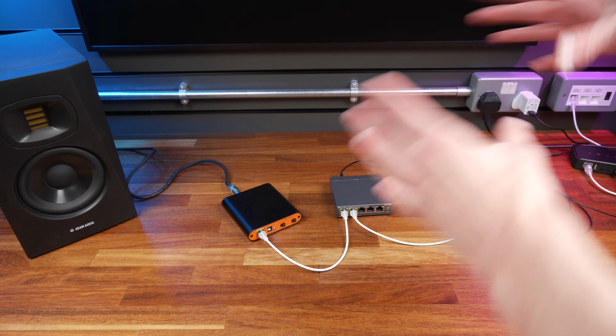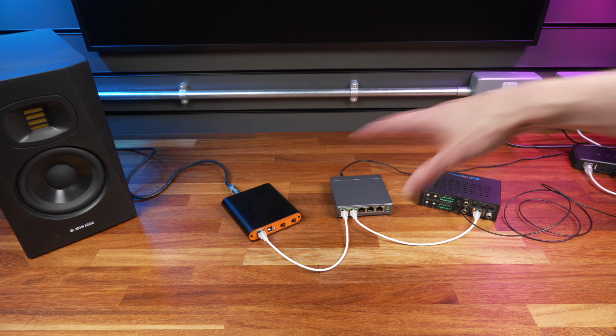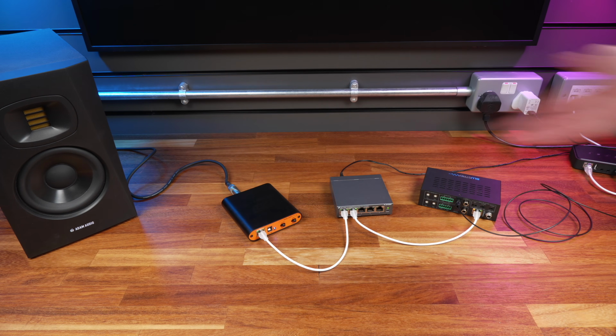And obviously there's no DHCP server on this network, but the devices will self-assign an IP address, and once they've started up and self-assigned IP addresses, they'll discover each other, start communicating, and the audio will pass through. So just give it a little minute for that to start up. And there we go. That's the music playing. So that's worked perfectly well.